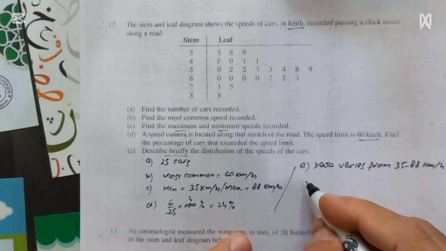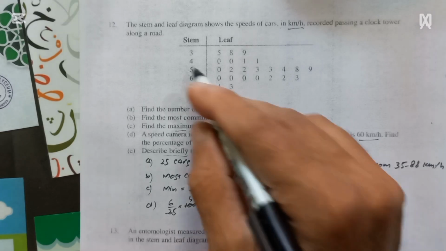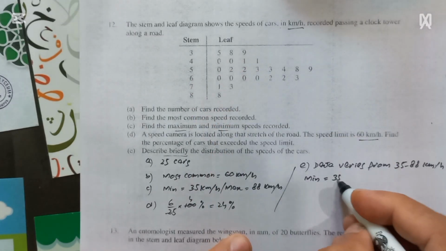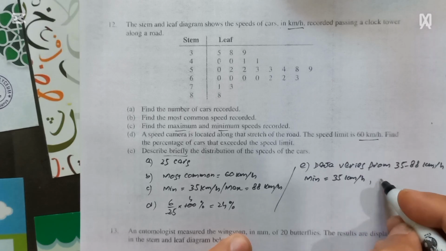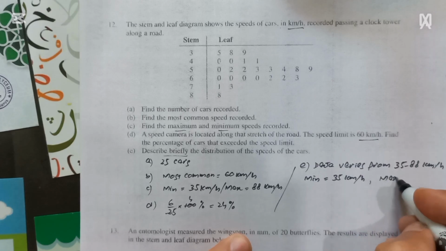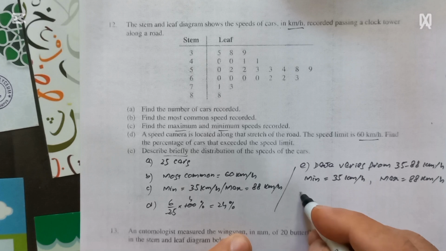Next thing you have to mention is the minimum speed, which is 35 kilometers per hour. You have to write down the maximum also, that is 88 kilometers per hour. Then you have to write down the most common.